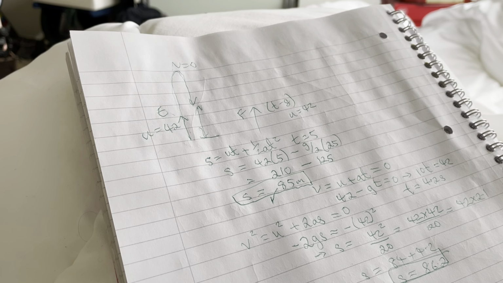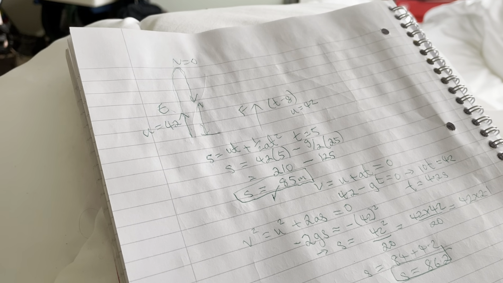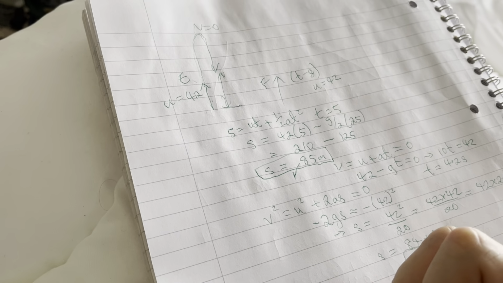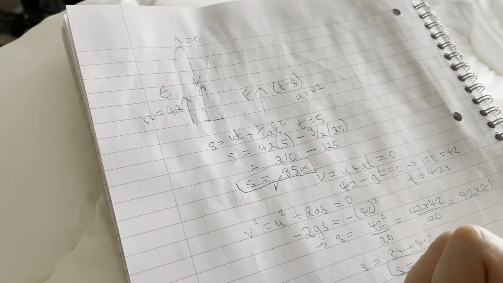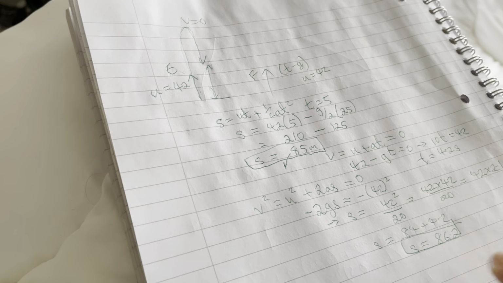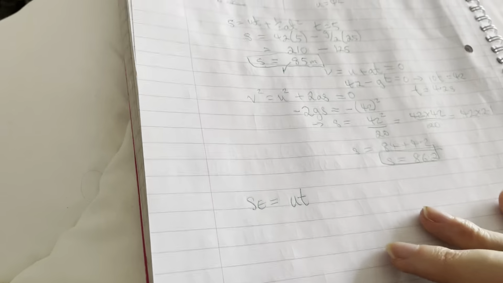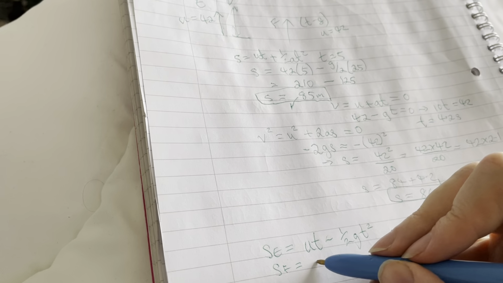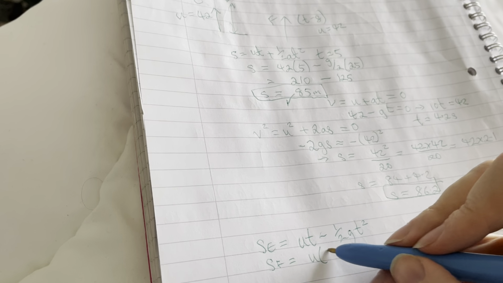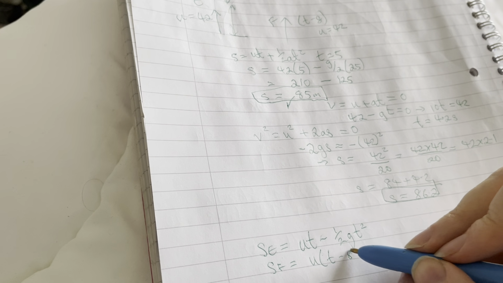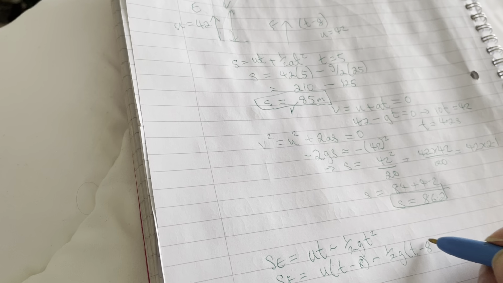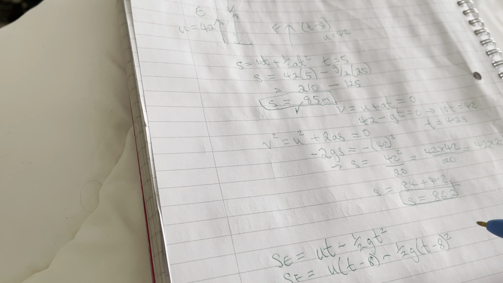Now, when E and F collide, prove that they will each be travelling at the same speed. Okay, where E and F collide: S of E is equal to UT minus a half gT squared. S of F is equal to U, and U is the same, times T minus 8, minus half g times T minus 8 squared. And they're going to be equivalent.